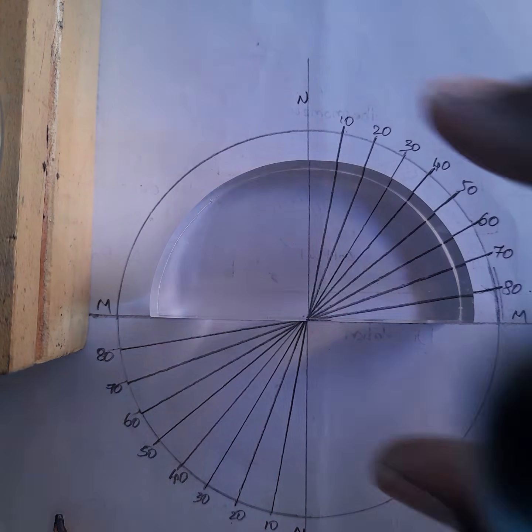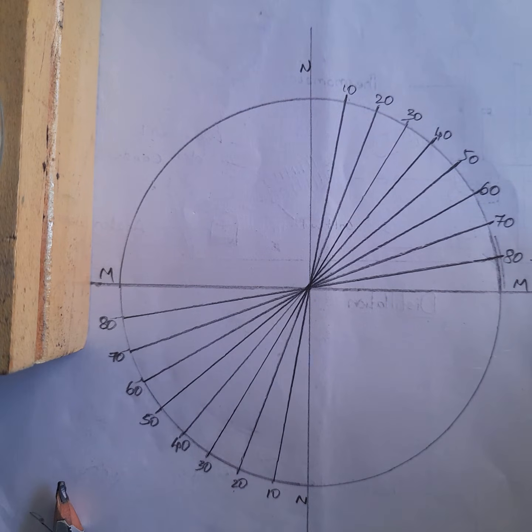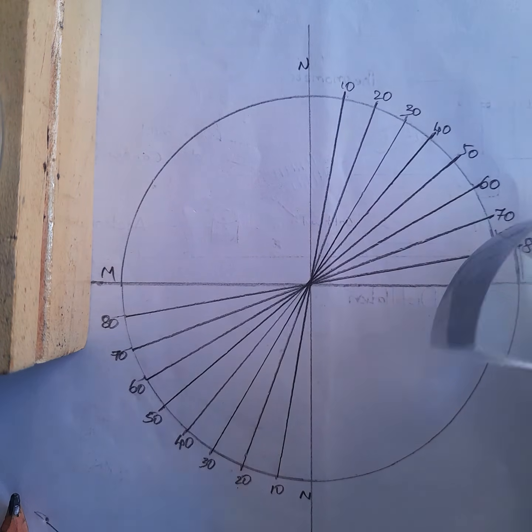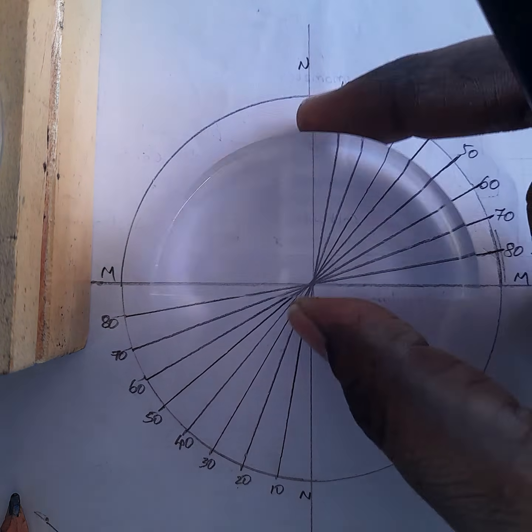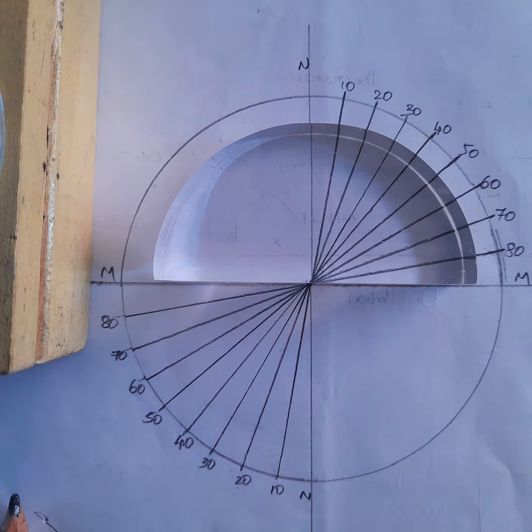I have already drawn a protractor circle at the bottom of a paper. Here MM is the interface between two media, NN is the normal. Now I am going to place the semicircular glass slab on it so that its diameter coincides with the MM interface.